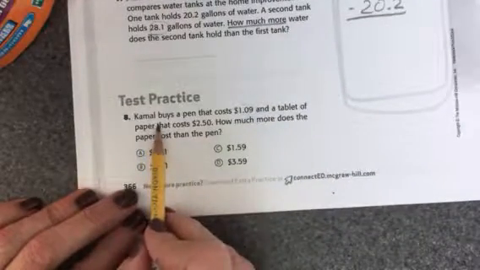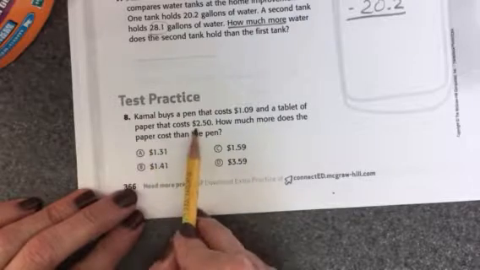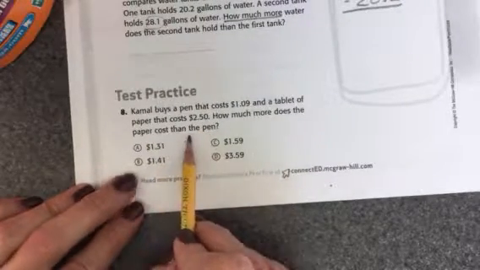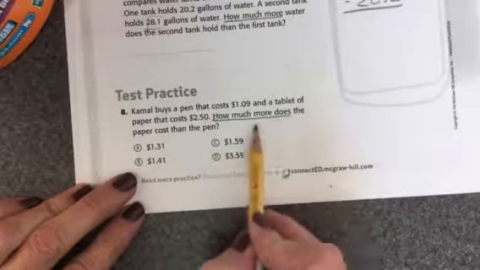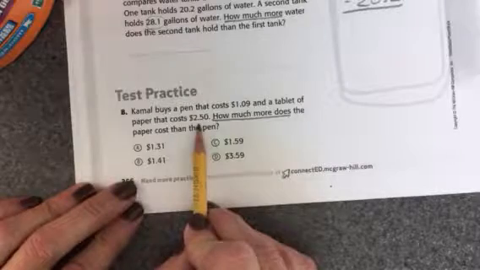Okay, Kamal buys a pen that costs $1.09 and a tablet of paper that costs $2.50. How much more does the paper cost than the pen? How much more is a signal that I need to subtract. And when I subtract, I always start with the largest number.